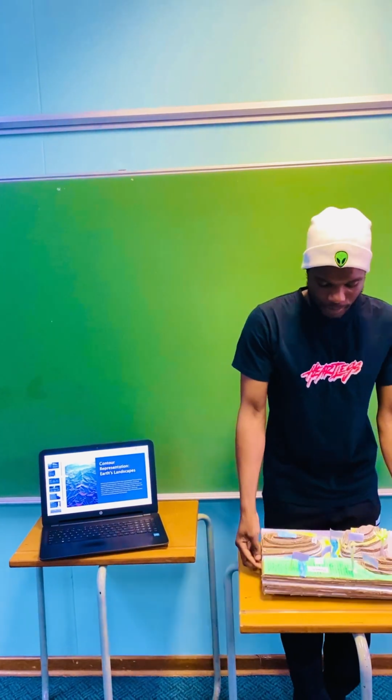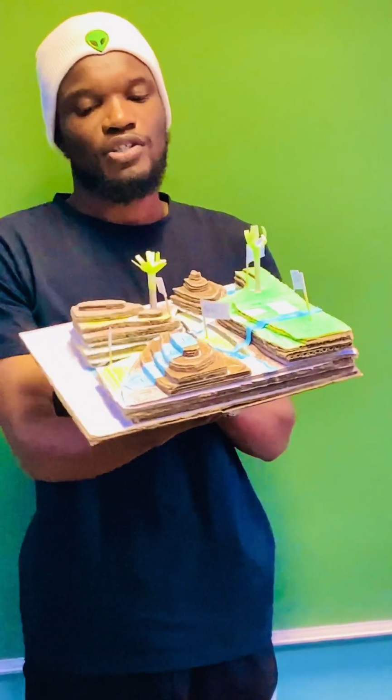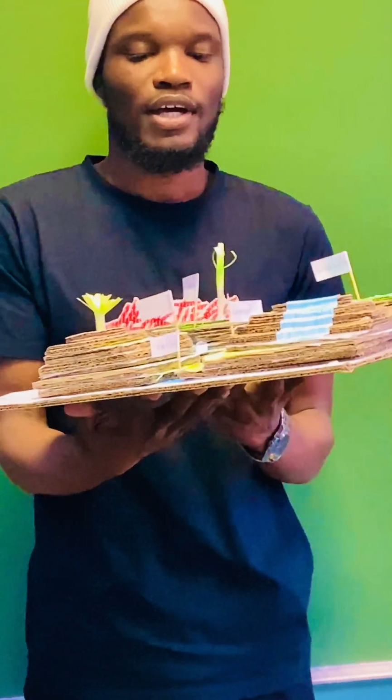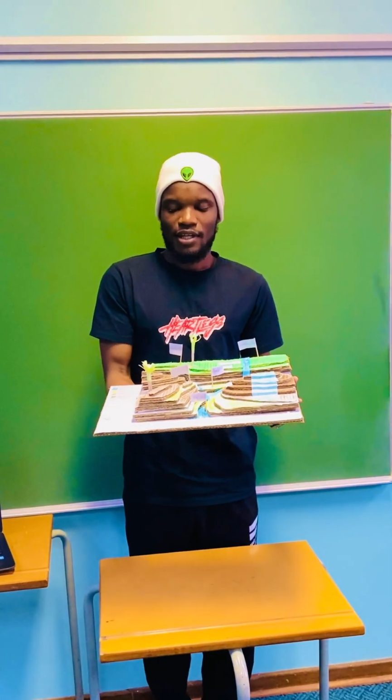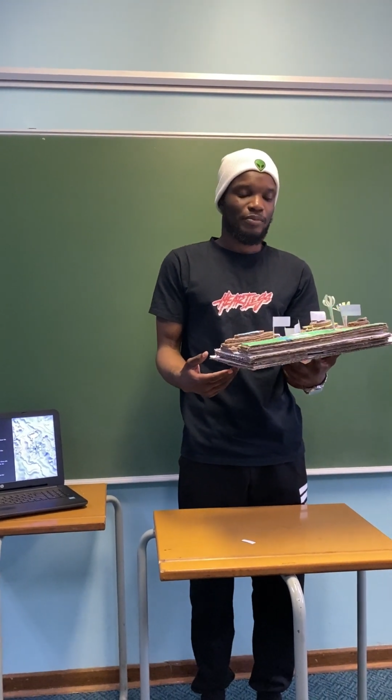Good day, everyone. In today's lesson, we are going to delve deep into contour representation, or contour lines for that matter. Contour lines play a huge role in the plane and landforms that occur on Earth. If you check here, we have different kinds of landforms that occur regarding contour representation. Of course, today's lesson is going to be all about that. We are going to continue talking about contour representation.